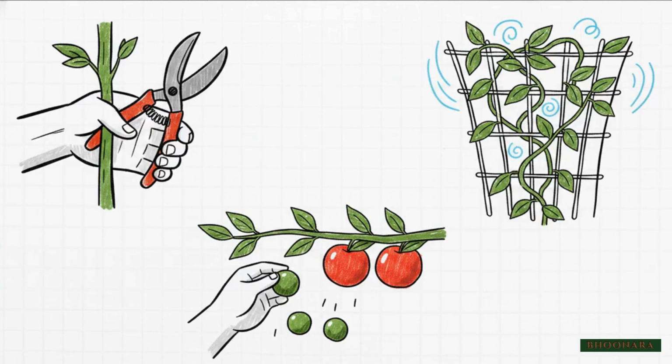You know, letting plants just grow wild is actually a missed opportunity. We need to be actively managing the canopy. By physically removing tomato suckers, you're literally pushing energy straight into the fruit. By trellising your cucumbers, you drastically improve light and airflow.